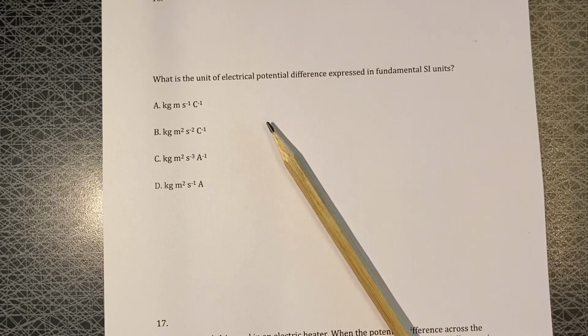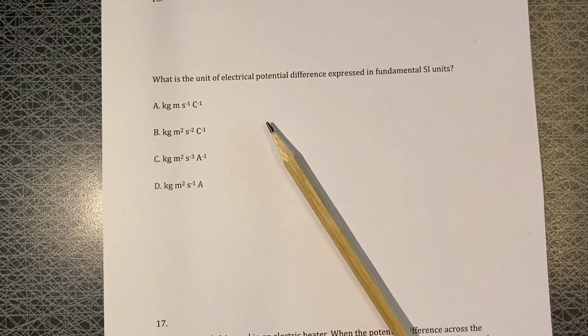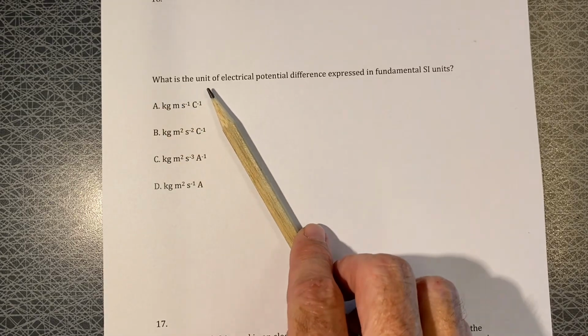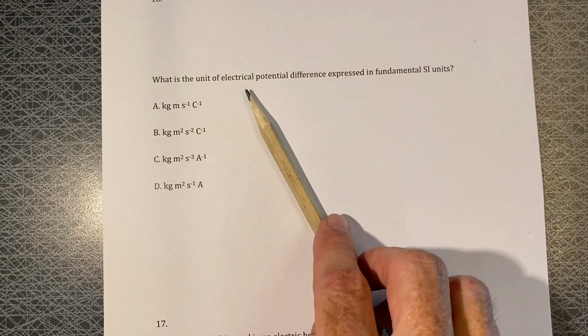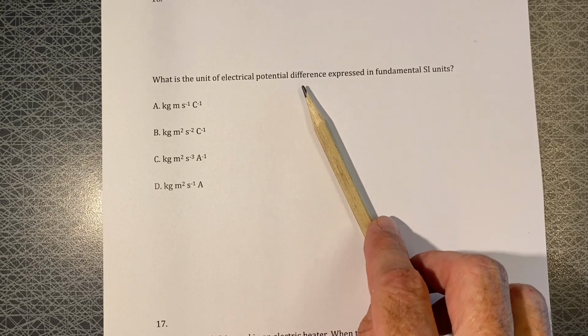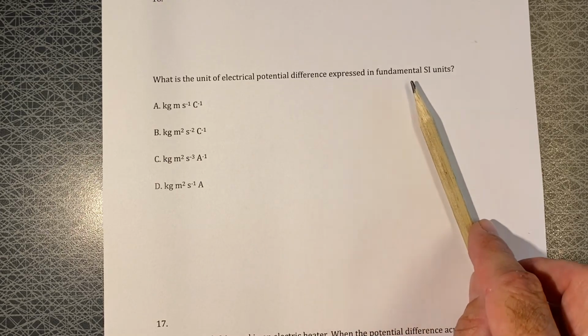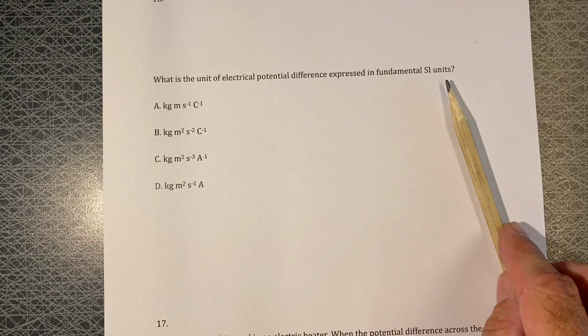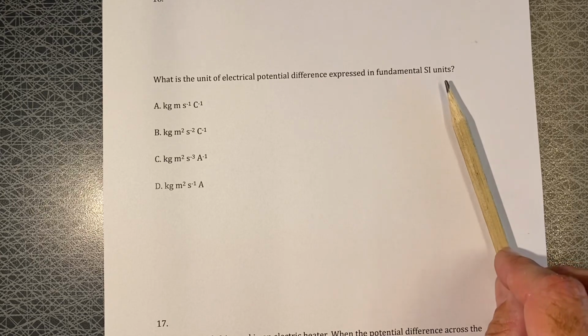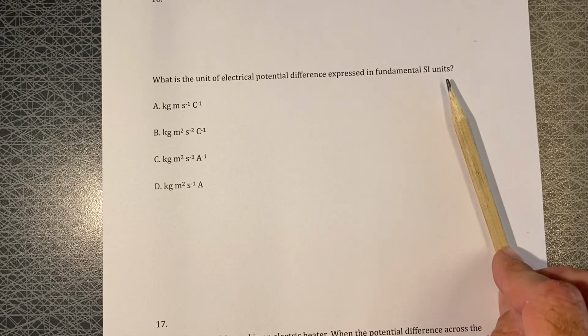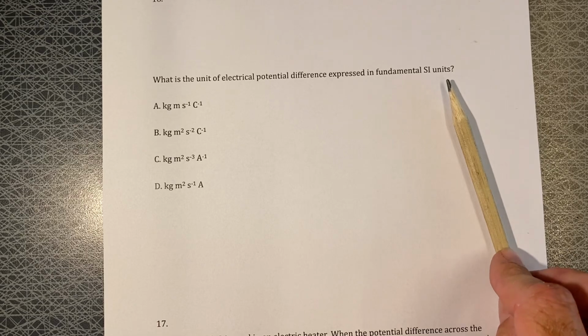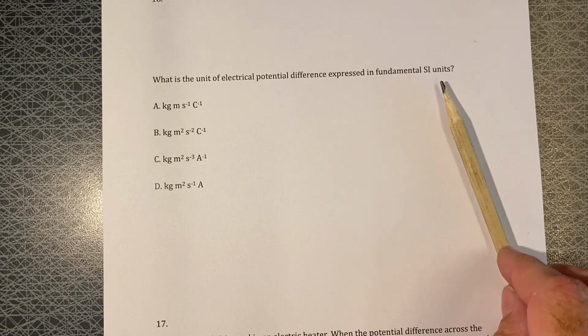Okay, here comes a question about units. What is the unit of electrical potential difference expressed in fundamental SI units? It's quite a tricky question, but also quite a common question to ask for units.